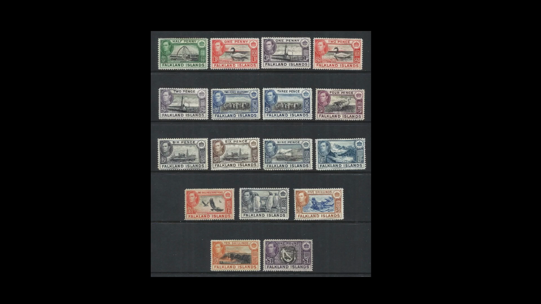In 1938, the first pictorial set for King George VI was issued, and again this is a very nice set. It runs from a halfpenny up to £1 and contains 16 stamps. Not as valuable as the King George V set. Mint catalogues at about £475 and used £250. But it is a nice looking set and shows a lot of the wildlife of the islands as well as scenes from around it.